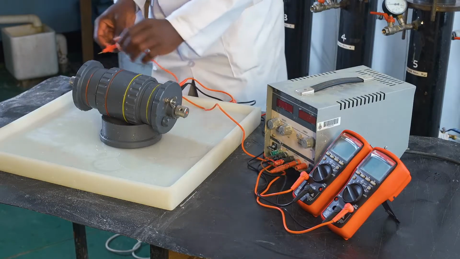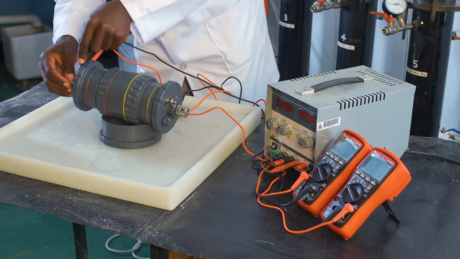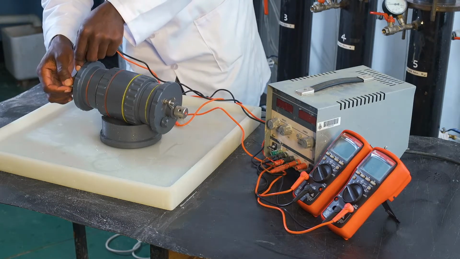Ensure that the power supply unit, the ammeter, the voltmeter, and the test rig are correctly connected using electrical cables.